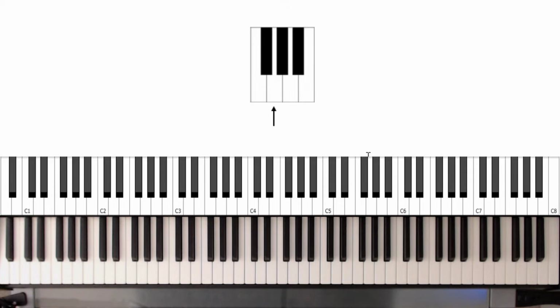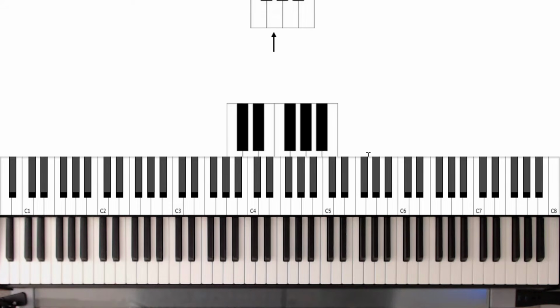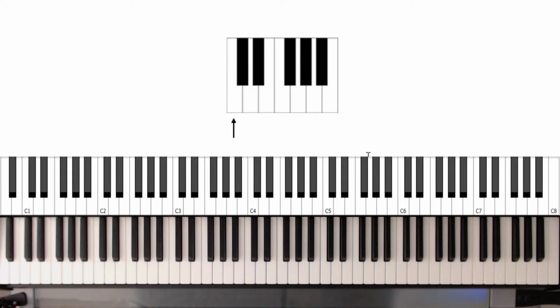All right. Let's make this a little bit more difficult now. So this time I'm going to give you the option of both groupings. Okay, so we're going to use the same method to figure it out though. So we're going to find out which grouping it's on, and then we're going to name the note. All right, so this is by our grouping of 2 black keys. So that gives us C, D, and E. So this one falls on C.